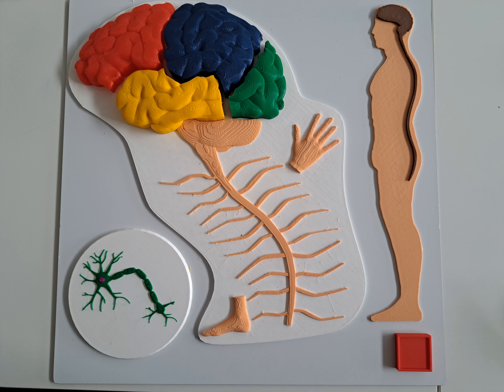Plate number 6. Nervous system. With the plate in front of you, you can learn more about the human nervous system. Use both hands to scan the whole plate. On the right side you will find a figure, an outline of the human body.